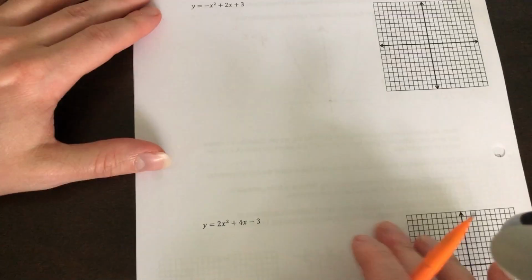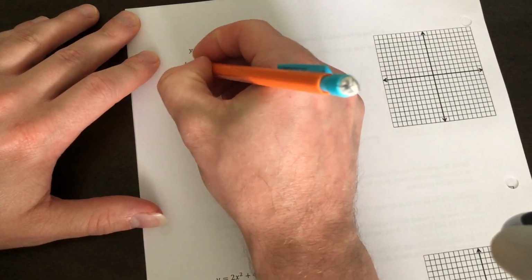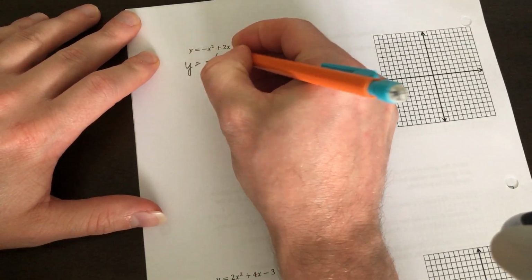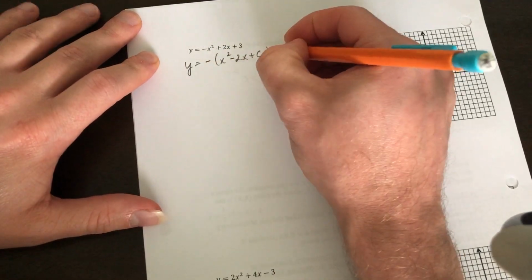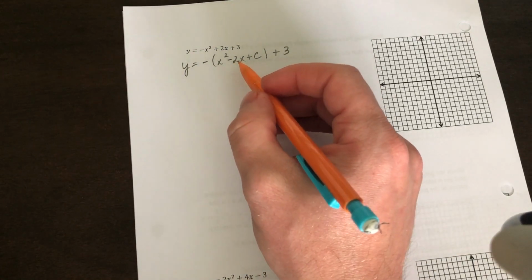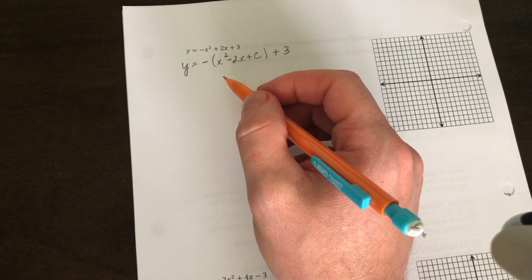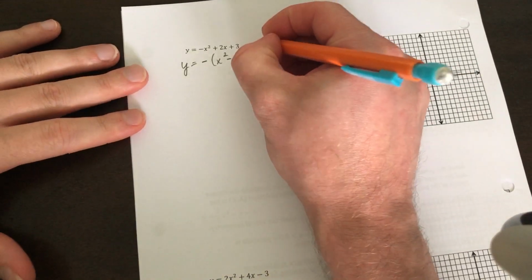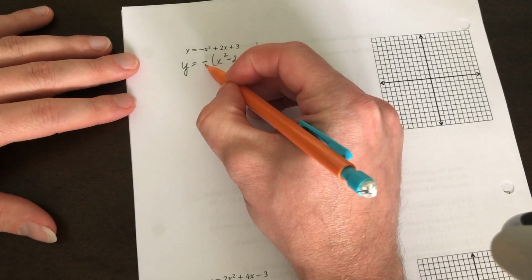Okay, next example problem. We have a negative x squared plus 2x plus 3. So we have to factor out that negative sign when we go to complete the square, just like we did in the previous lesson. And we're going to kick out the 3. Complete the square. Negative 2 divided by 1. Negative 2 divided by 2 is a negative 1. A negative 1 squared is 1. Now, 1 times a negative 1 is a negative 1.